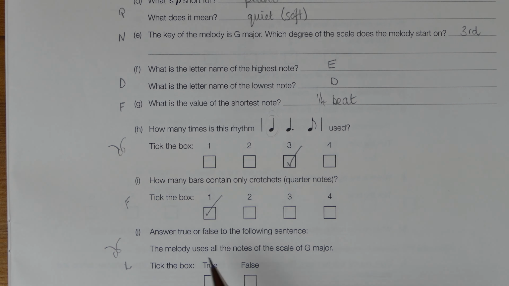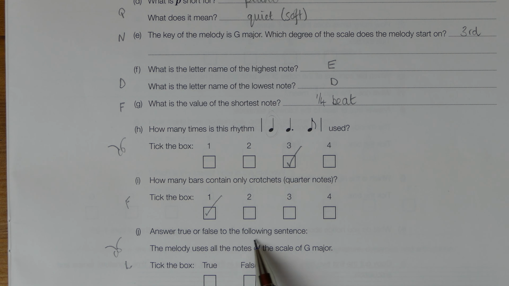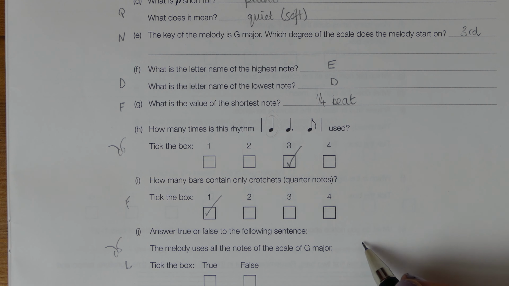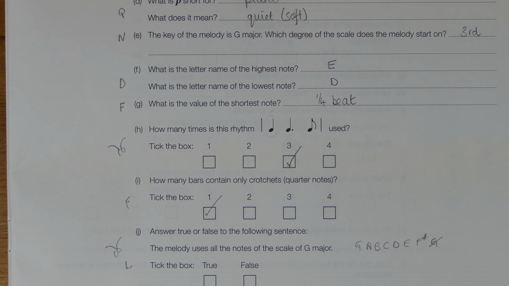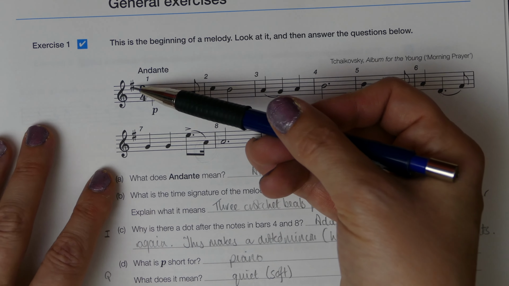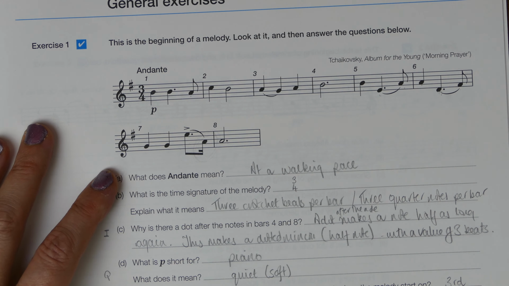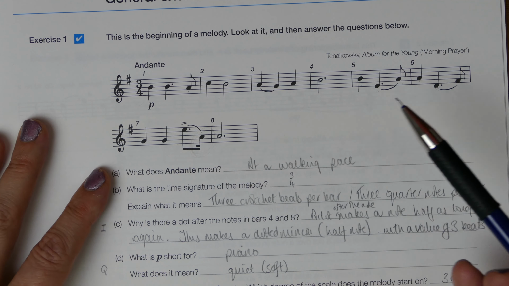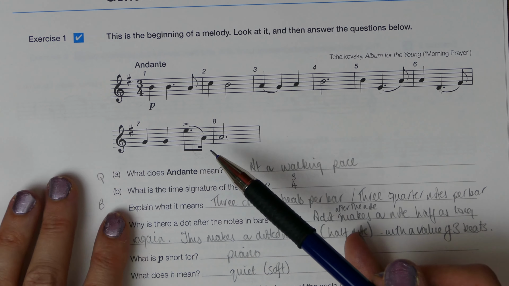Okay, the next one. Answer true or false to the following sentence. The melody uses all the notes of the scale of G major. So, G major must have a G, A, B, C, D, E, F sharp, G. That's sort of doubled up, so we don't need to think of that twice. The key signature will account for the F sharp, so we know that's covered. So let's glance through and see if we can find every single one of those notes.